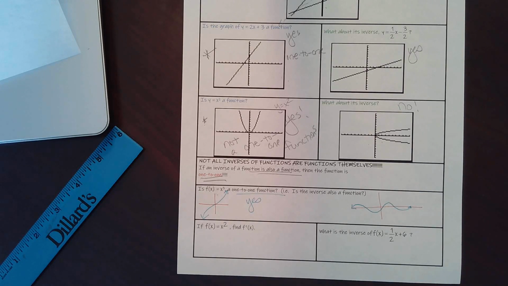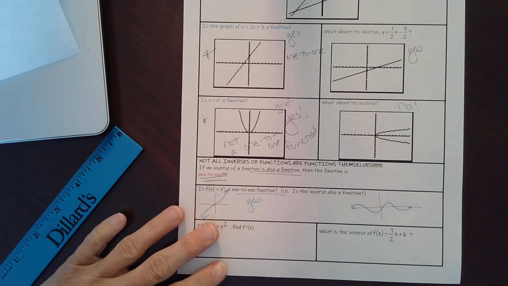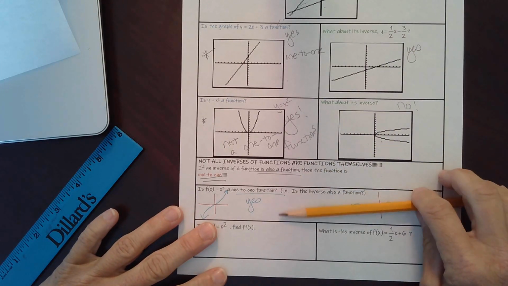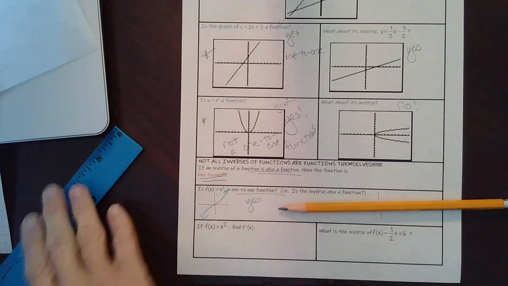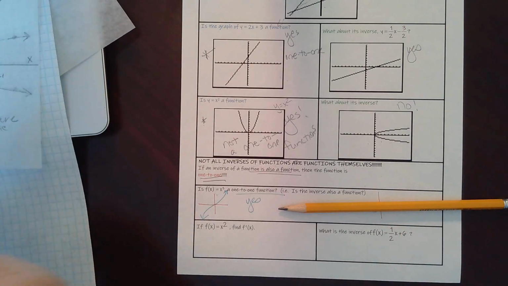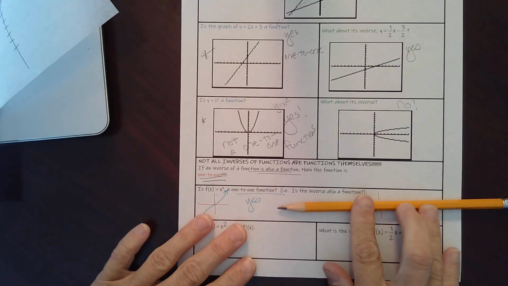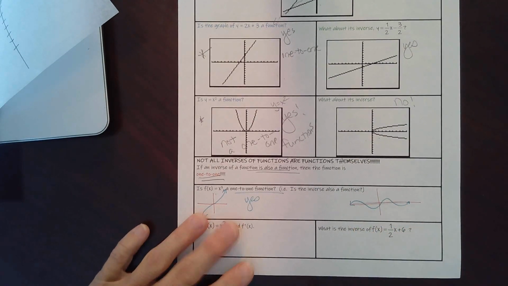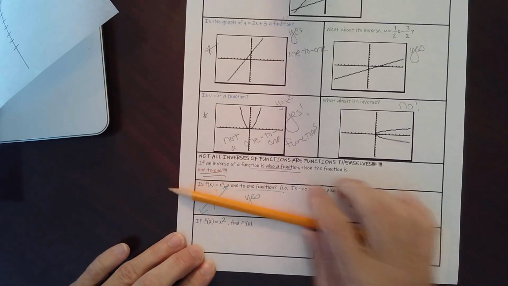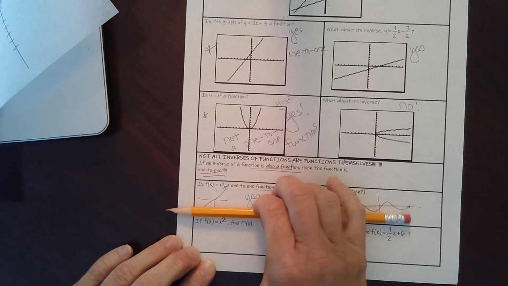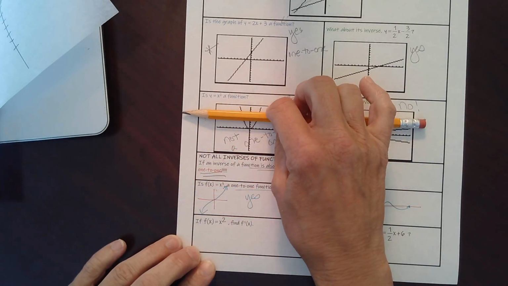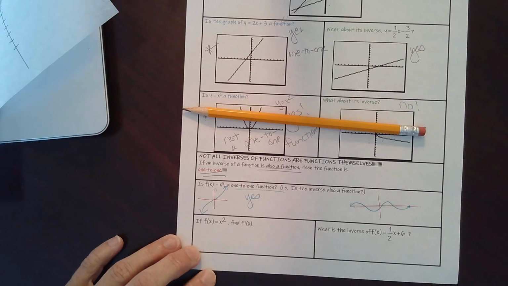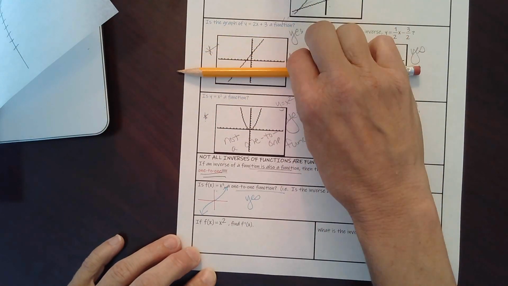Not only is there a vertical line test, there is also a horizontal line test. So, does this graph pass the horizontal line test? And it does not. So, this graph does not pass the horizontal line test. This graph does. Notice that this graph does not pass a horizontal line test, and this graph does.